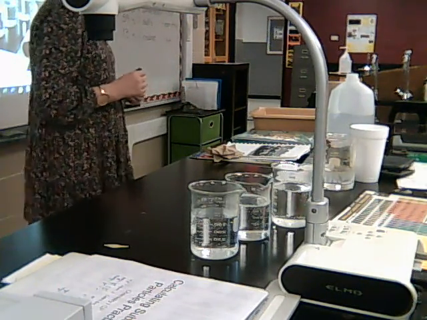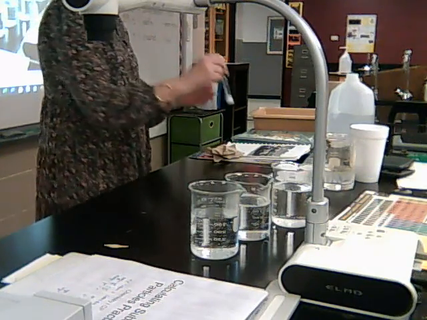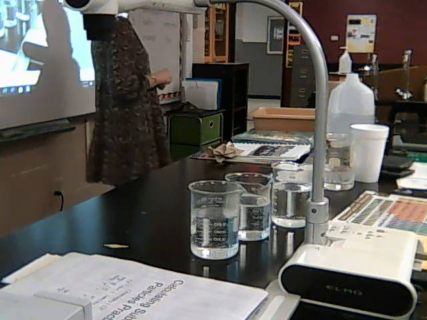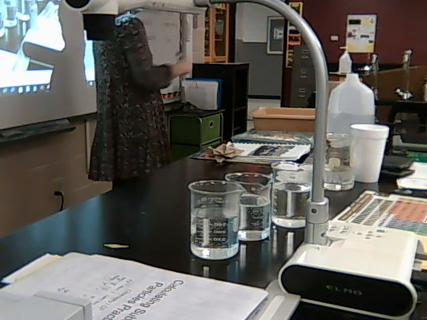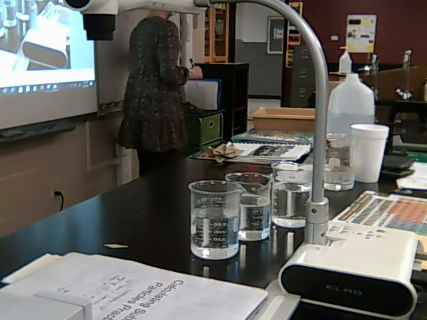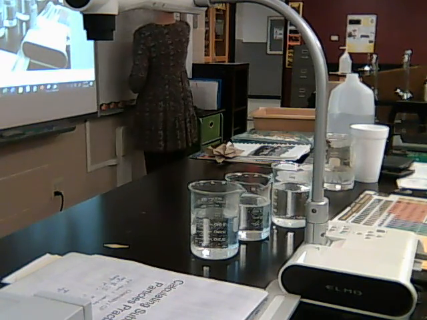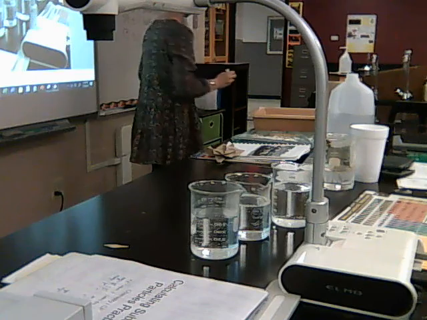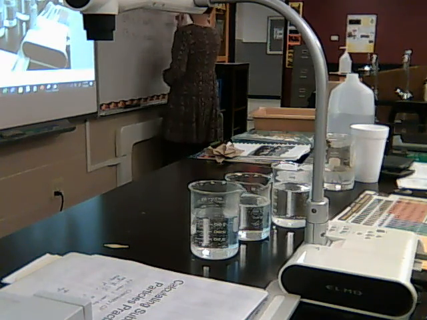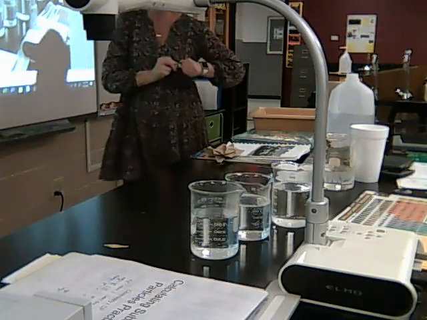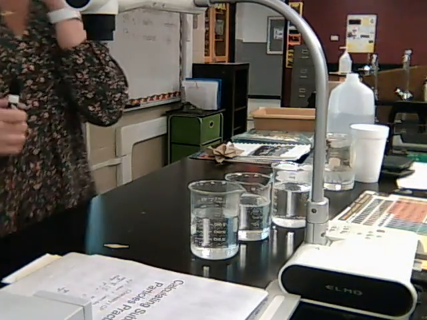I can't do both. I have to do one or the other. Which one should I have done? If I wanted to answer the question that we had, which one of these should have been my independent? This one. This is the only thing I should have changed, the surface area. I should not have changed the temperature. I should not have done that.